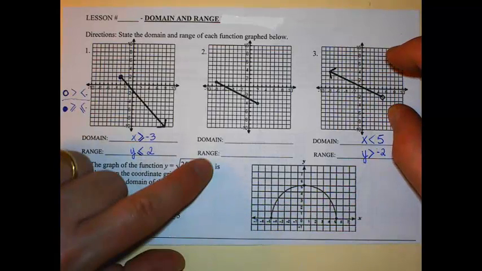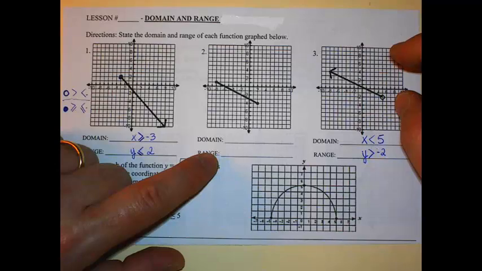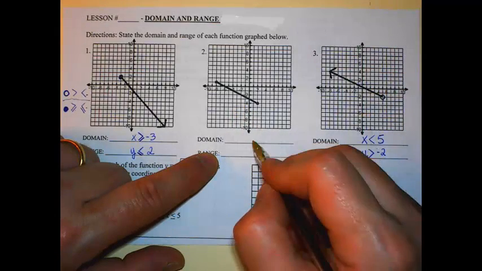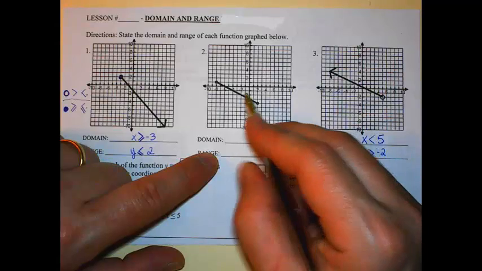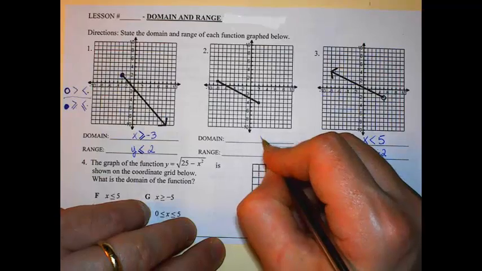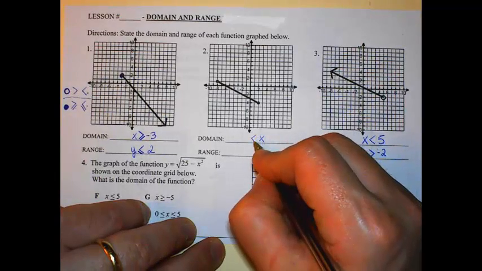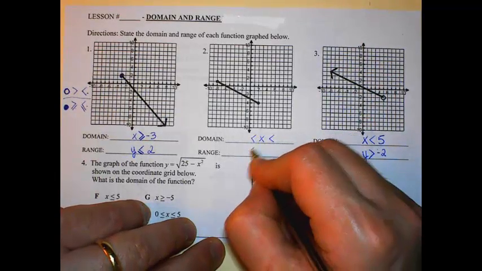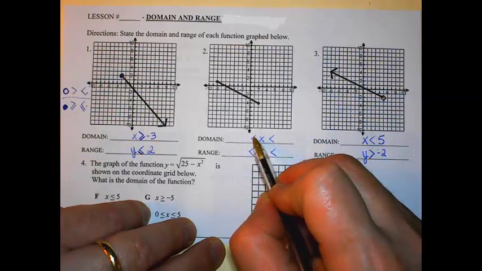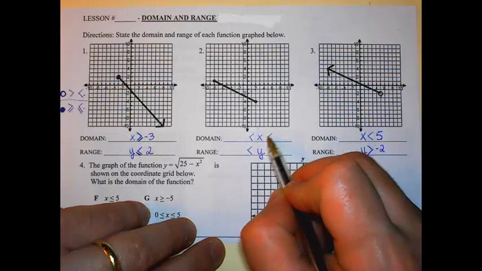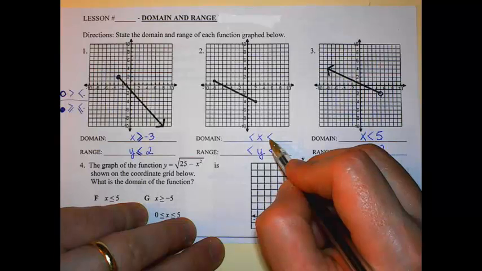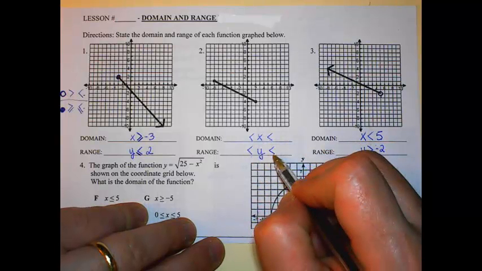Very well. Now we're going to do problem number 2, which does not have an arrow. If you have a function that does not have an arrow, that means you have a starting and end point. That means you're going to have an interval, which means you're going to have two numbers. So you're always going to write this. You're going to write x and these two symbols facing that direction, which means less than, less than. Same thing for y.